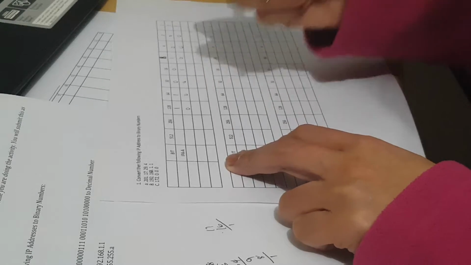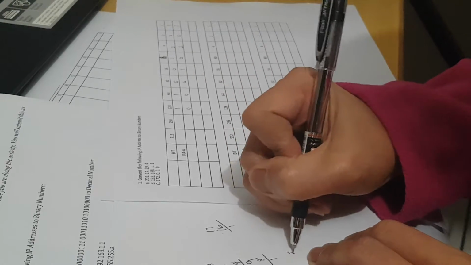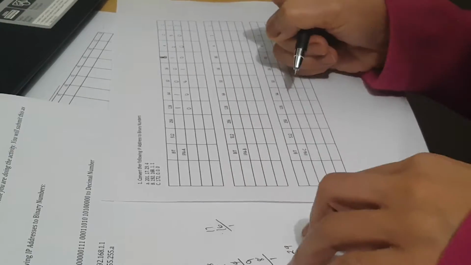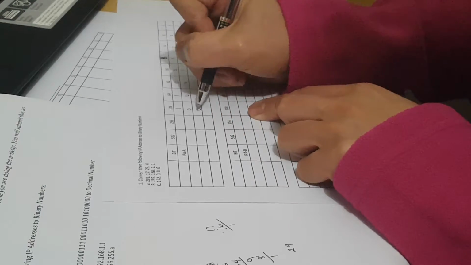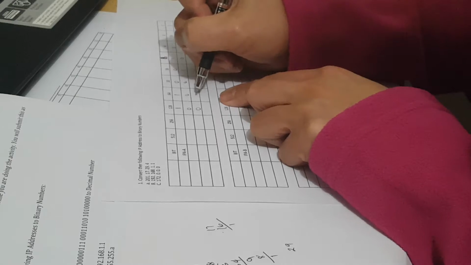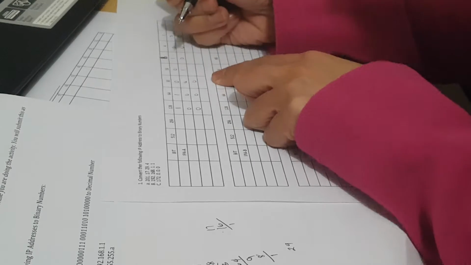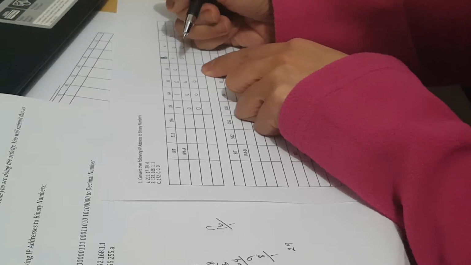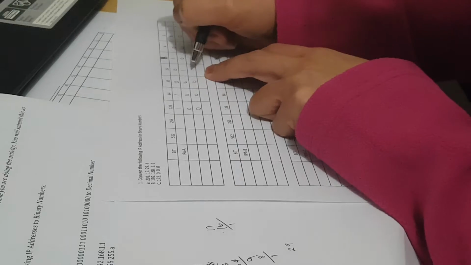Next, 29. 29 by 128, 0. 29 by 64, 0. 29 by 32 equals 0. 29 by 16, 1.